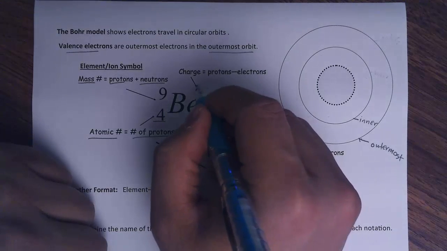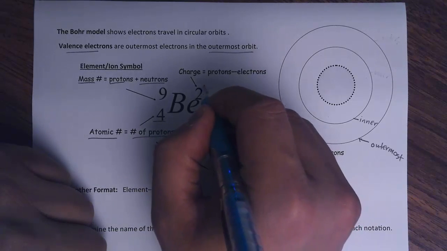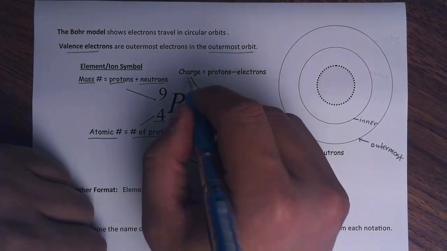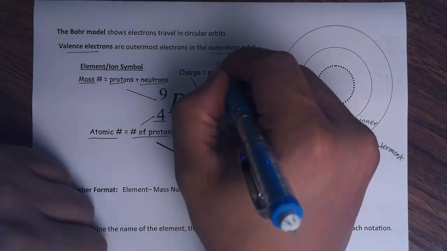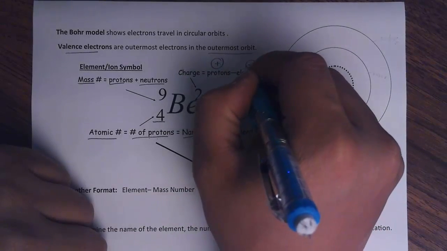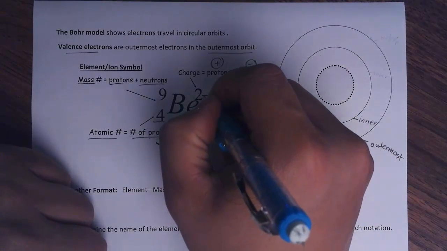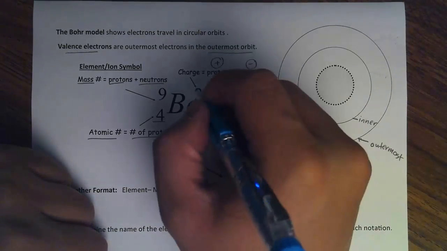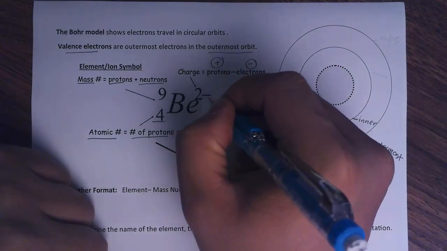And the last number is right here. We have the charge. Notice how the minus follows the number. This represents the charge of an atom. In this case, this charge is equal to protons minus electrons, because a proton is positive and an electron is negative. They cancel each other out. When you have more electrons, you're going to have a negative sign. And when you have more protons, you're going to have a positive charge. So in this case, you have -2. That tells you that you have 2 extra electrons.